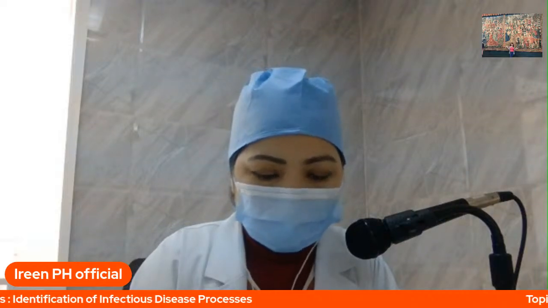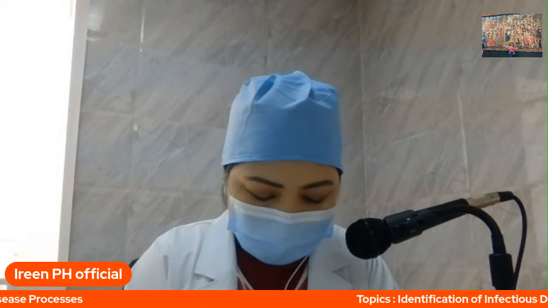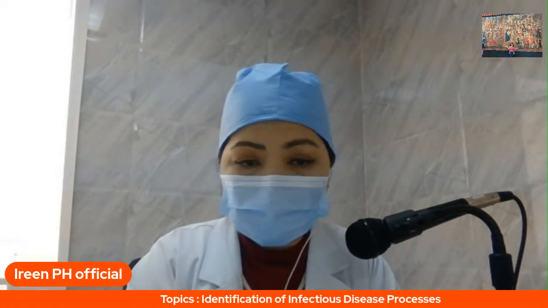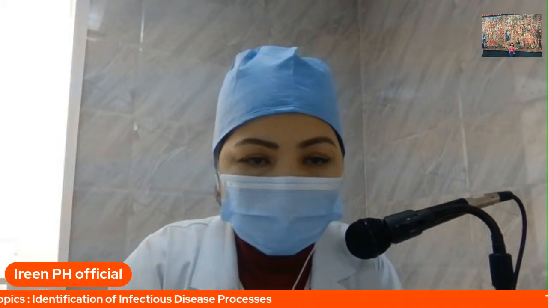These identification processes are about, number one, reducing the risk of HAI. Second, number two, immunocompromised patients. The Bordetella pertussis, the CD, which is your Clostridium difficile, and viral hepatitis, influenza. Those topics are included in our identification of infectious disease processes.